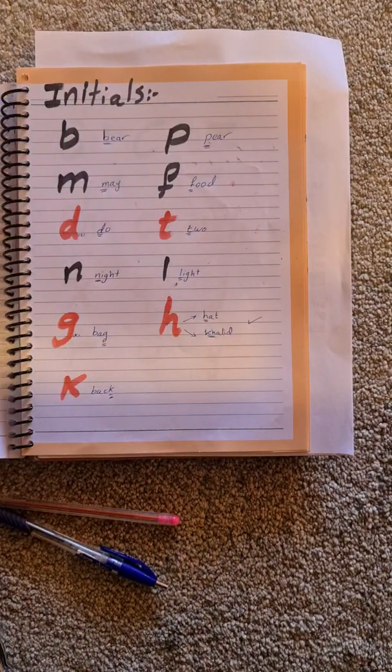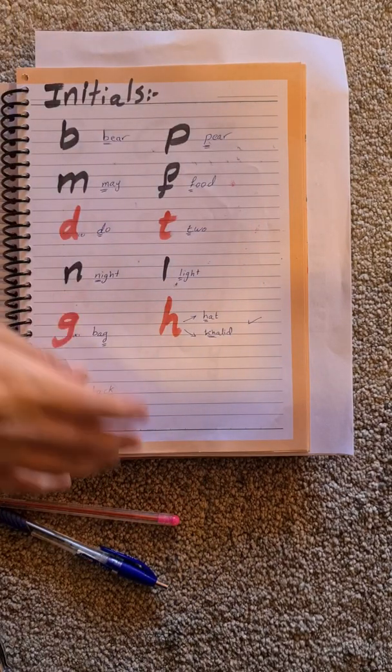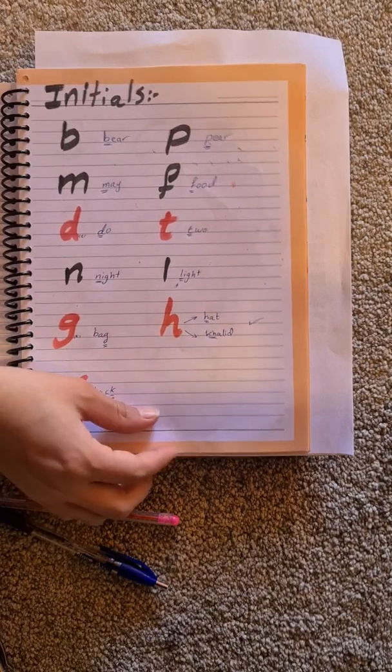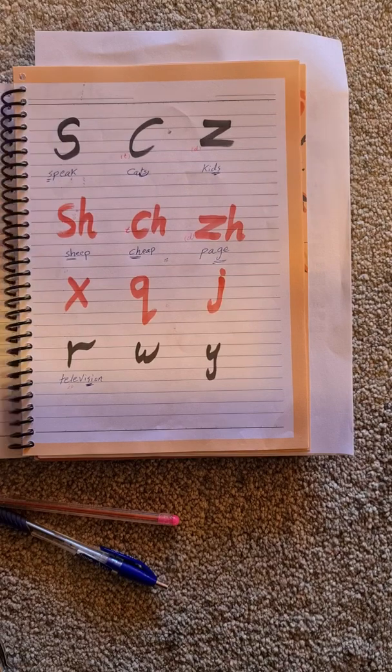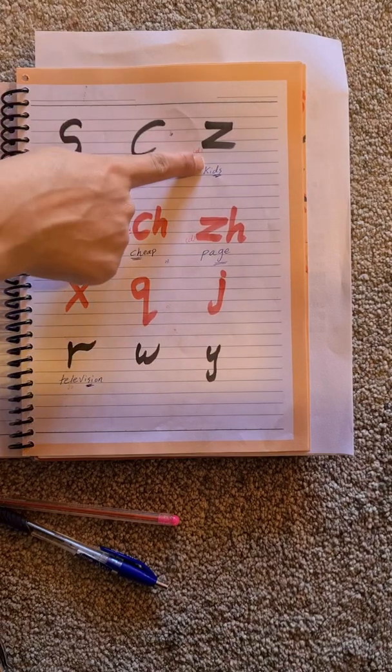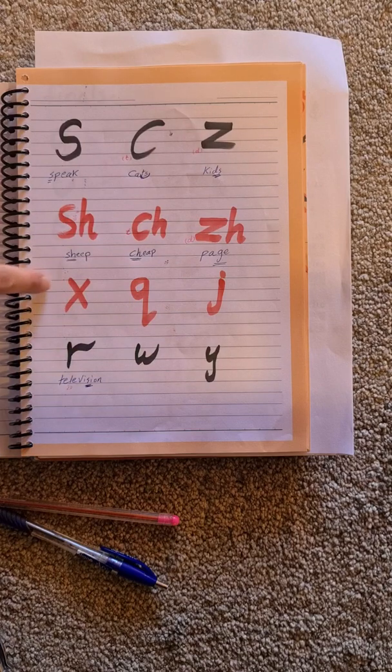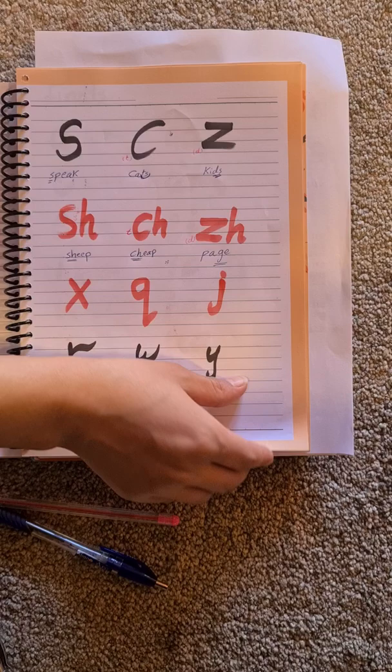你好. We took the initials b, p, m, f, d, t, n, l, g, k, h. Then another set of initials: s, c, z, sh, ch, j, r, w, y.